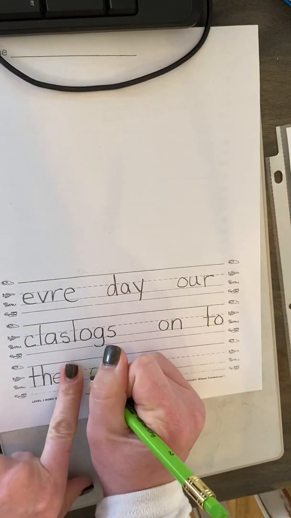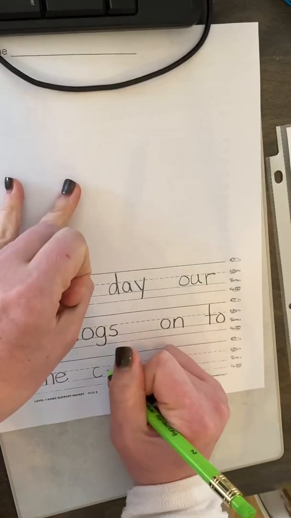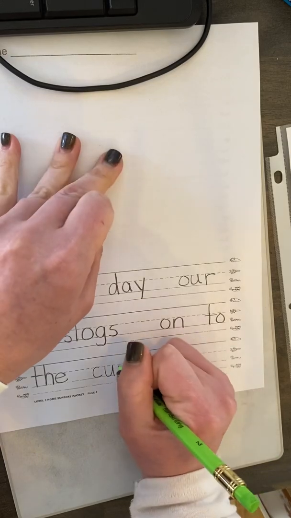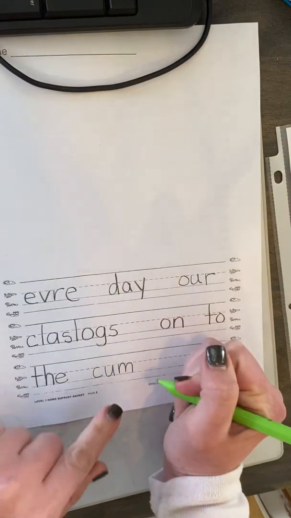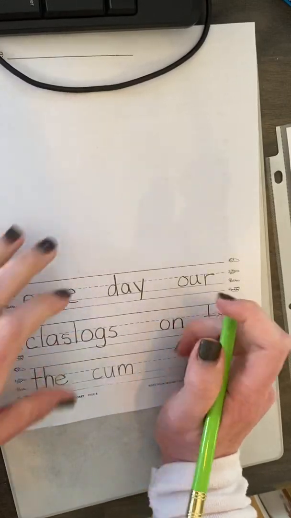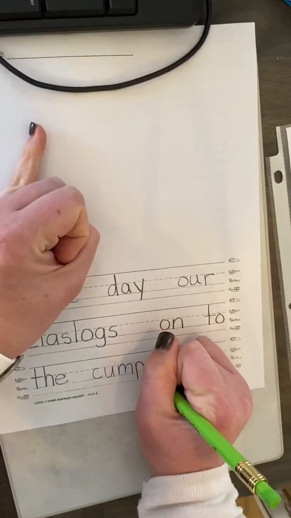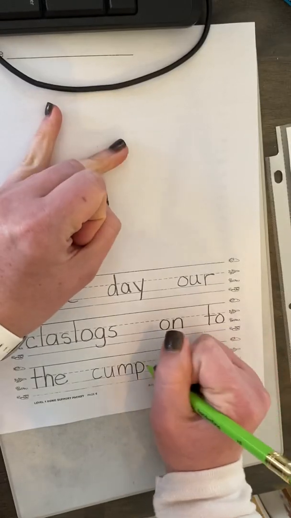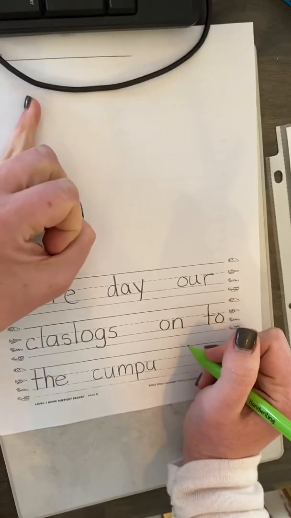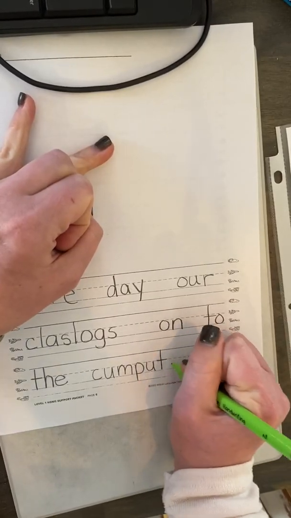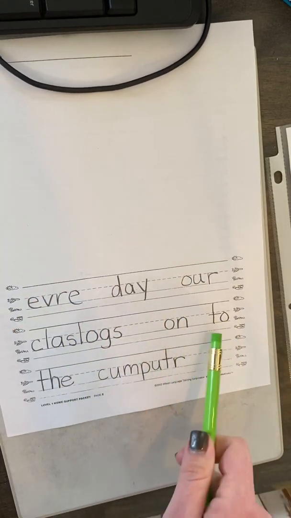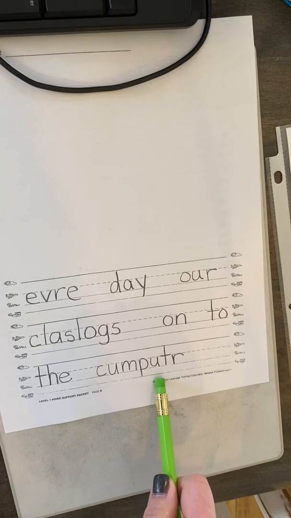Come. C. Come. M. Come was my first syllable. Now I need pew. P-U. Pew. Computer. T-er. Every day, our class logs on to the computer.